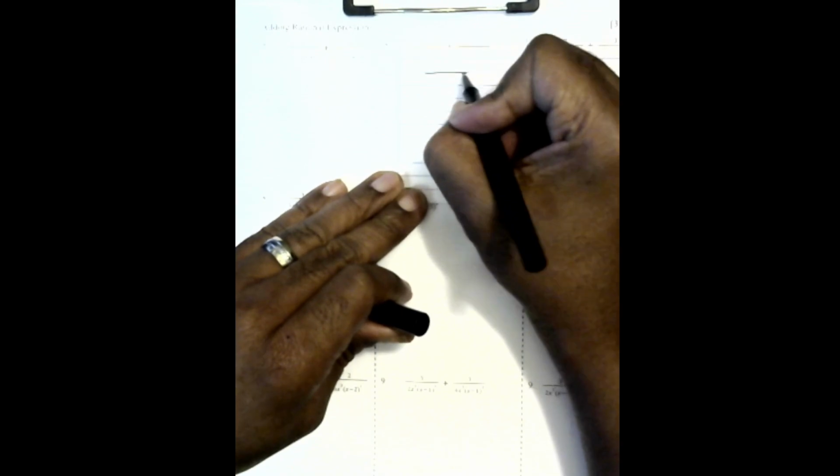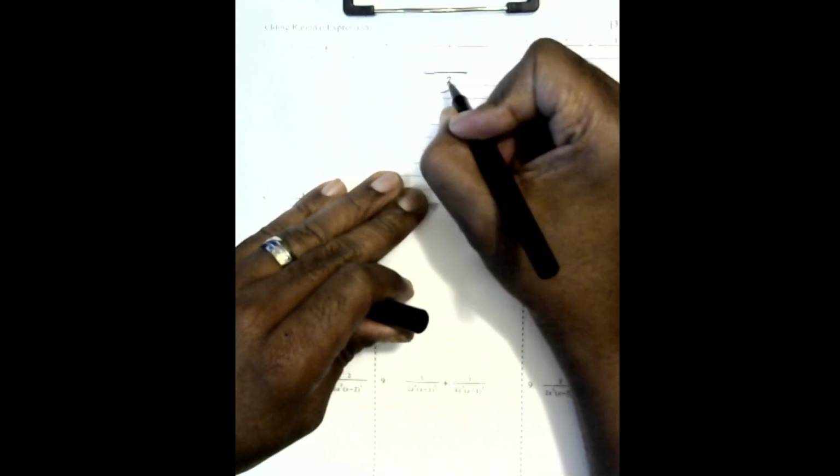Adding rational expressions. To add rational expressions, basically fractions, we're going to have a least common denominator. Right now, let's look at our denominators. Our denominators are, well, we have a 3 and a 2. So what will happen with the 3 and the 2 is that you go through the multiples.